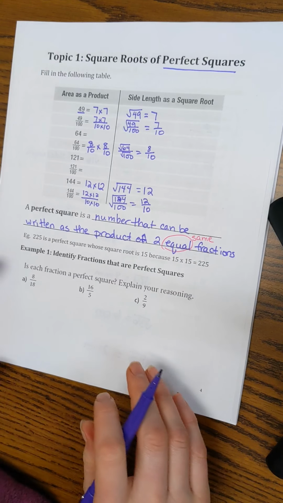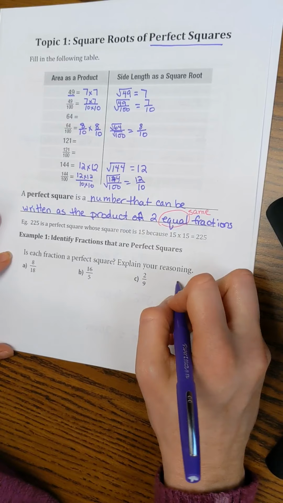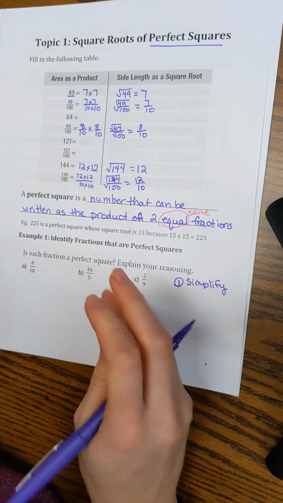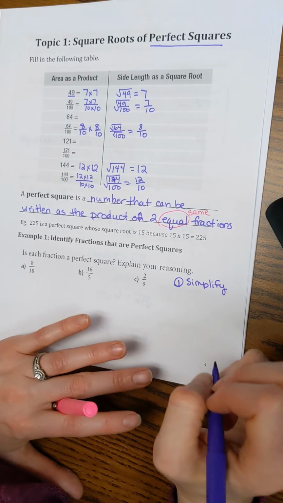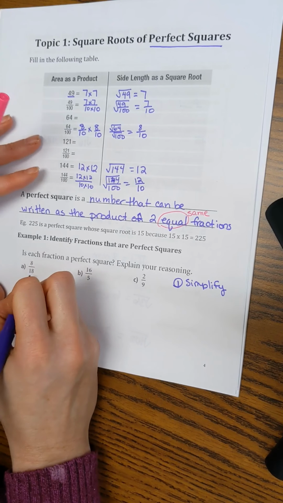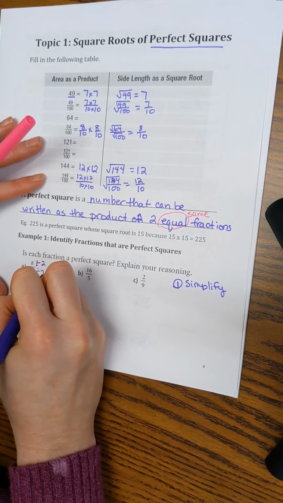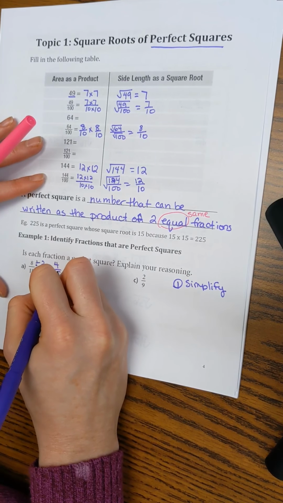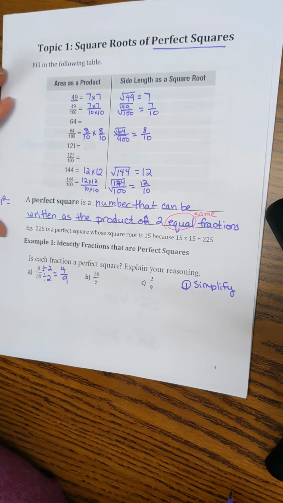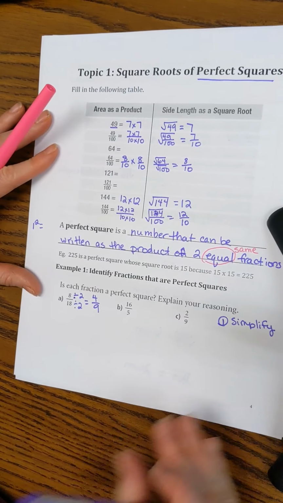Is each fraction underneath here a perfect square? And explain your reasoning. So the first thing we need to do is simplify. So we want to make sure it's simplified so we're looking exactly at the bare bones version of this fraction. And if we divide this by 2 on the top and the bottom, we have 4 over 9. Then we want to think about our perfect squares that, if you were in class, we started listing and we colored a chart full of them.